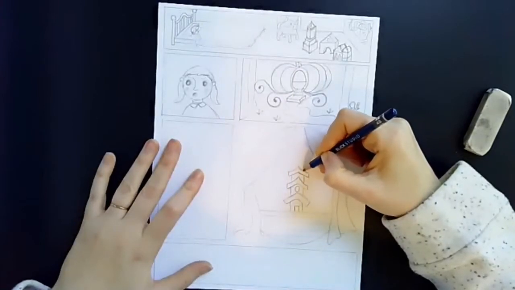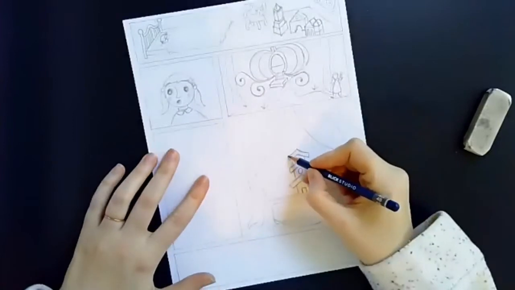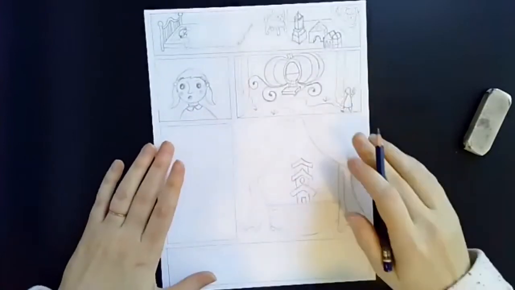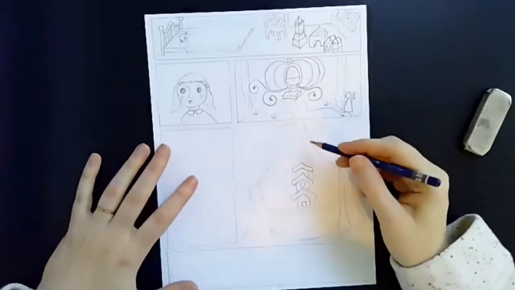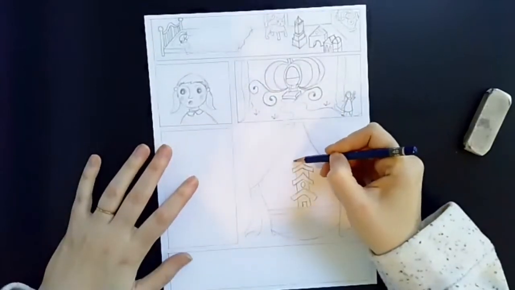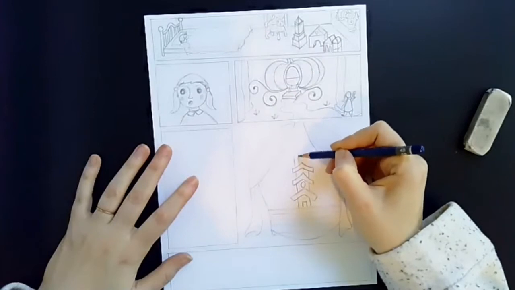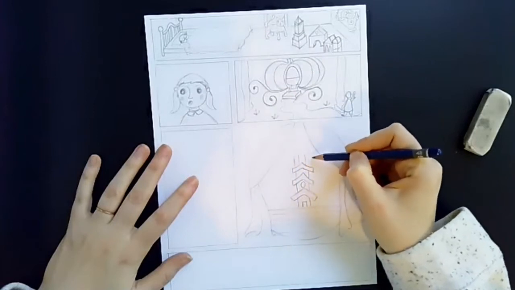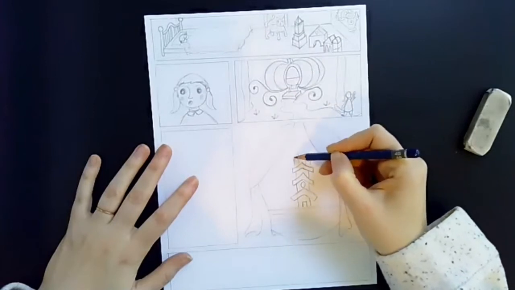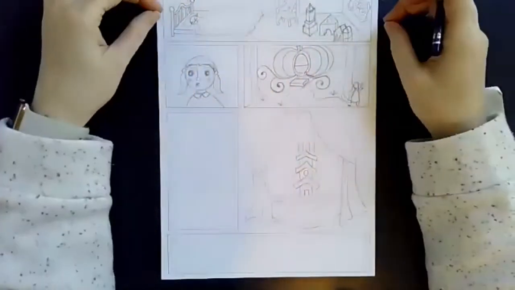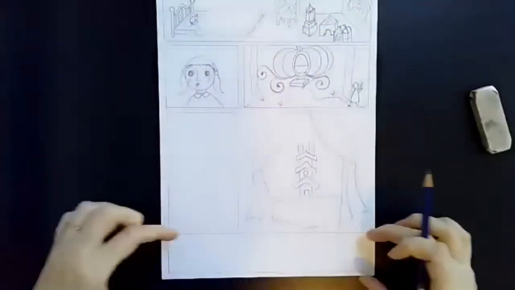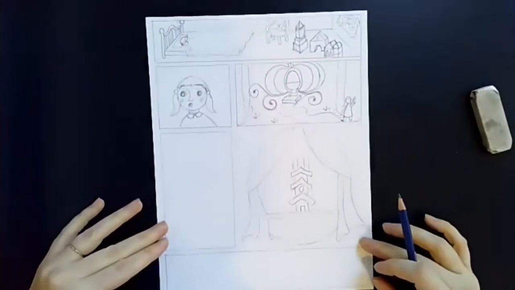The trick that I always find with doing a page like this is trying to make it all fit on one page. That's a challenge in itself. And actually one trick that I did while I was planning this out is I started by drawing in the top panel and the bottom panel, because I knew I wanted them to be the exact same size.